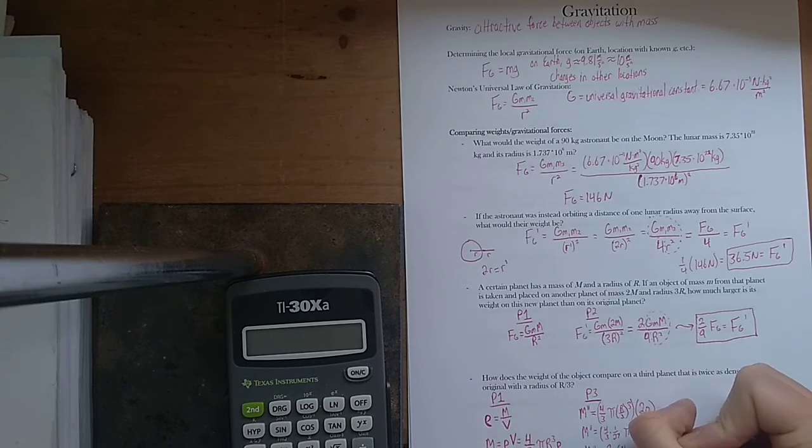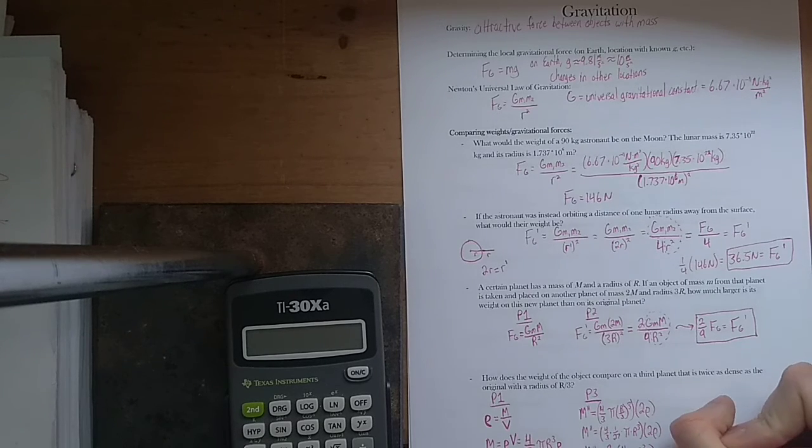Because if I leave the other ones inside, what you'll notice is that 4/3 pi r cubed times rho is exactly what I had here. What this shows me is that the mass of the second planet, if the density is twice as much but the radius is only 1/3 as much, must be, after all this algebra, 2/27ths of the mass of the original.